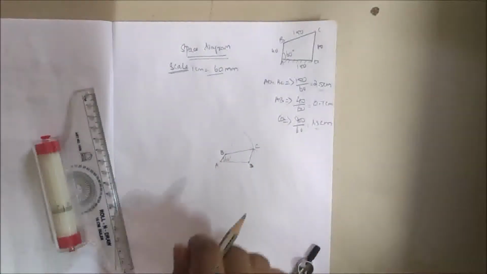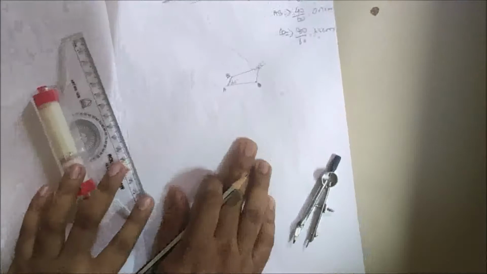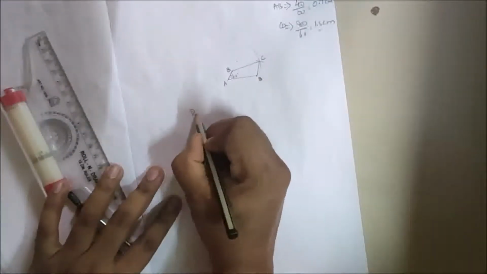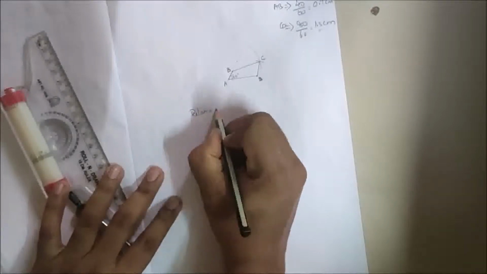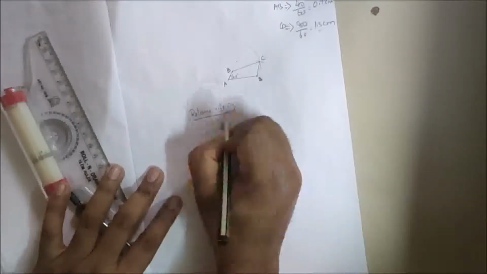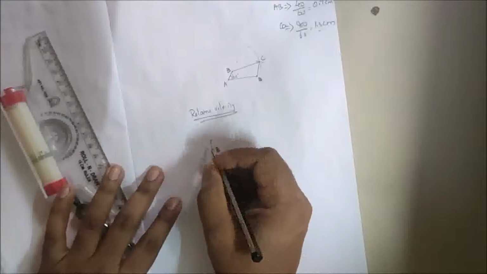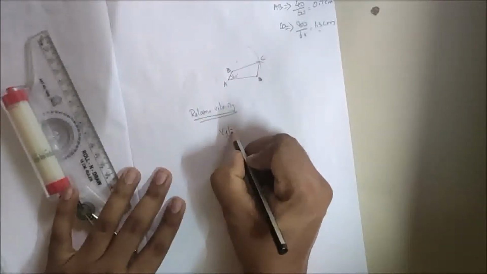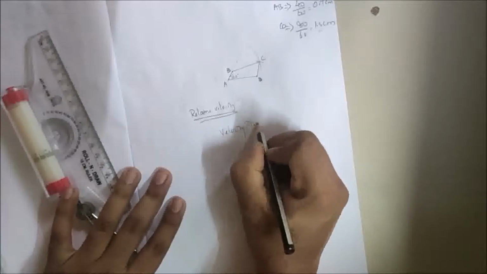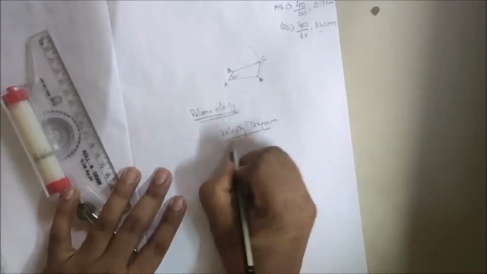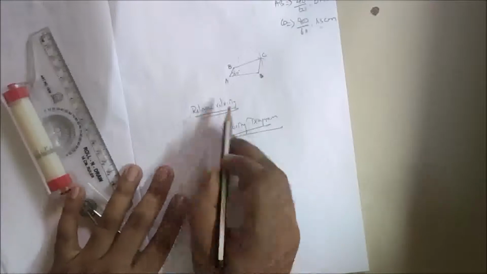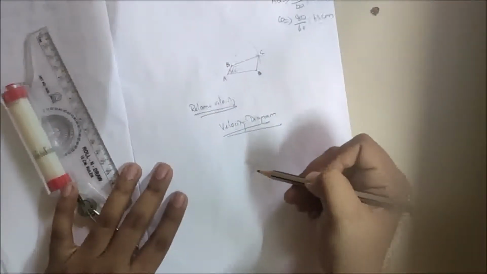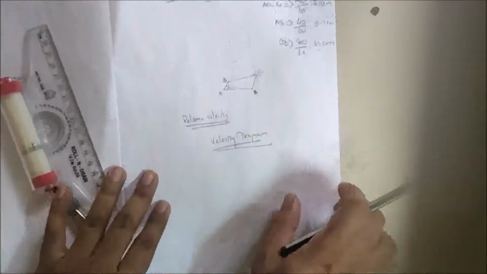Using this, we are going to draw the main component, relative velocity. This is the thing that we are going to use, and the diagram name is velocity diagram. So we are going to draw the velocity diagram now, based on the space diagram. So this is the space diagram; based on this we are going to draw the velocity diagram. Let's see how, one by one.